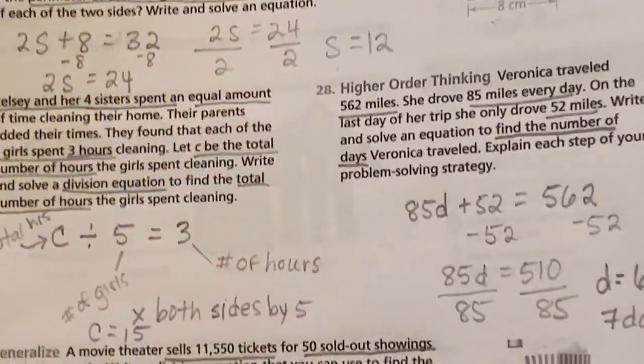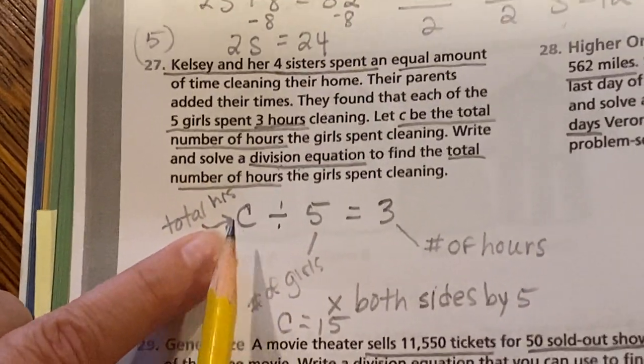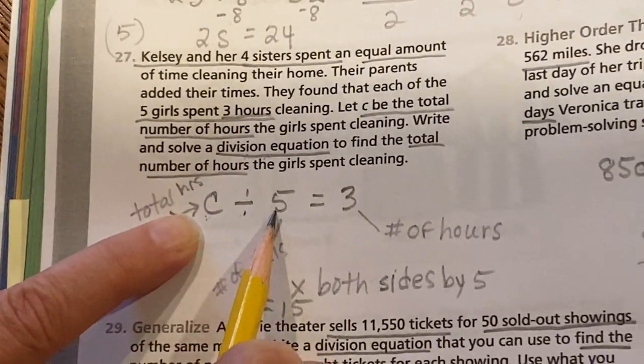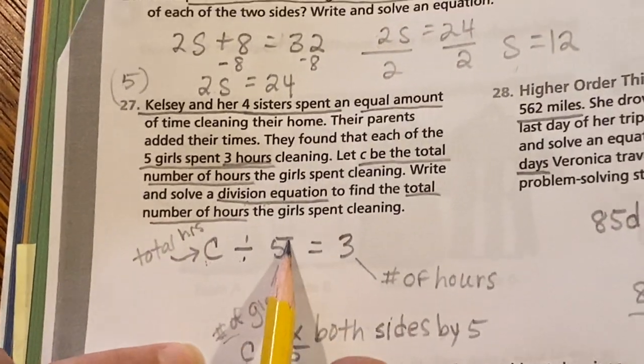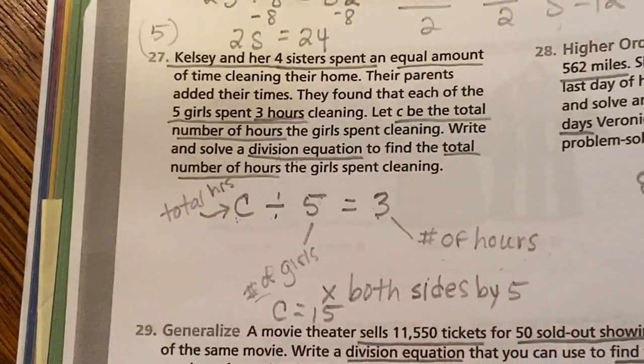Okay. So I remember that it said to use a division equation, and I said, okay, so it told me to use C for the total number of hours. And if I divide C by 5, then I will get, because 5 is the number of girls, 3, which is the number of hours each girl worked.